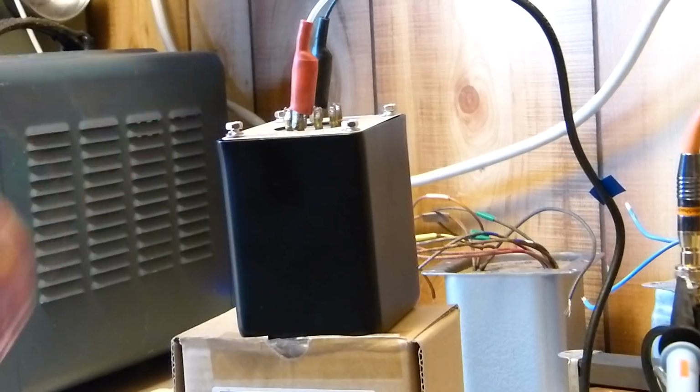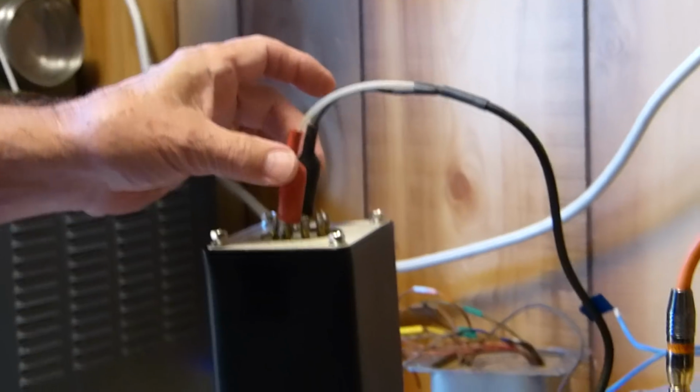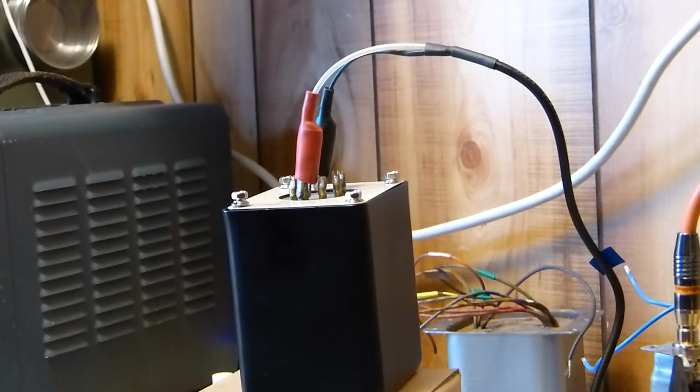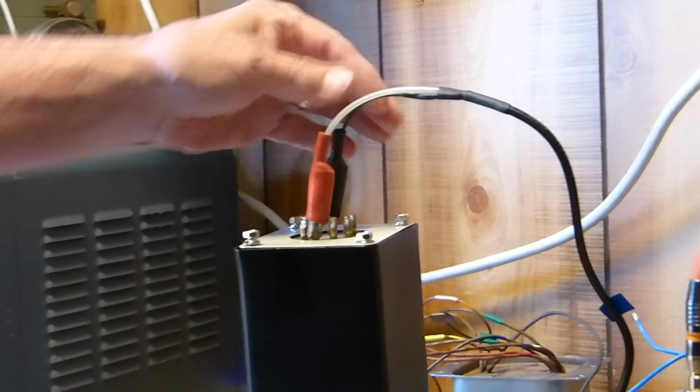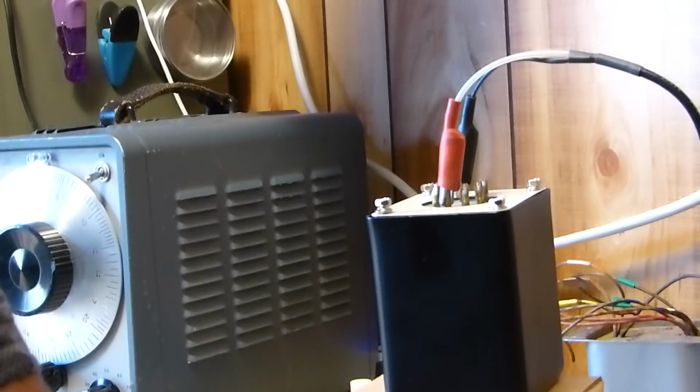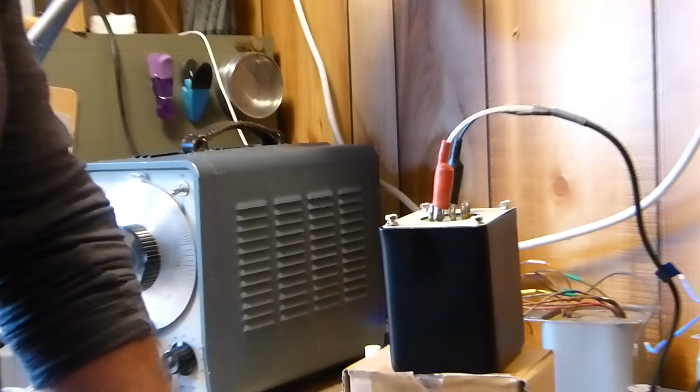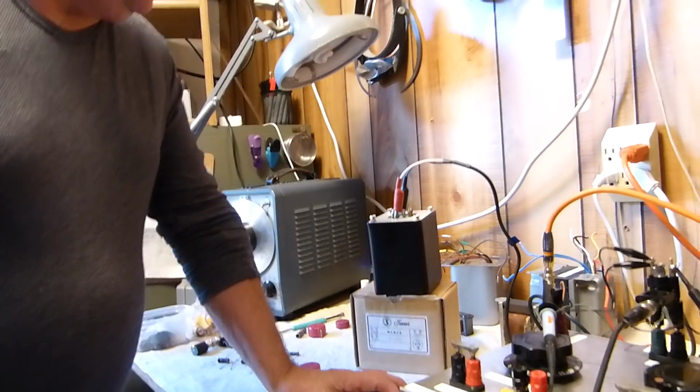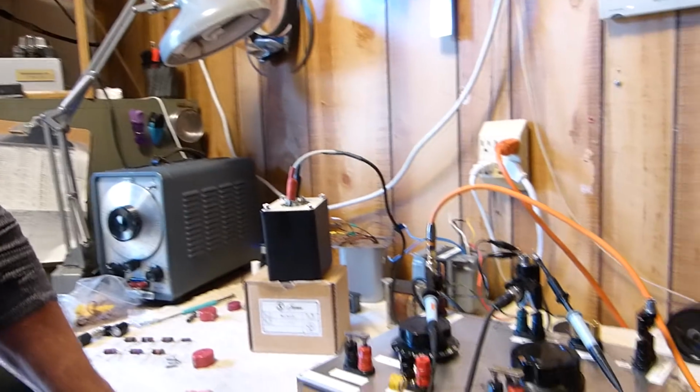I'm measuring plate to plate. This one's got screen taps. We're not going to measure all that. I don't want to go through all the measurements. We could be here for an hour or two, but we'll just measure plate to plate. We can measure those high values. We can certainly measure the low ones. Okay, now we've got to go through this process again very quick.